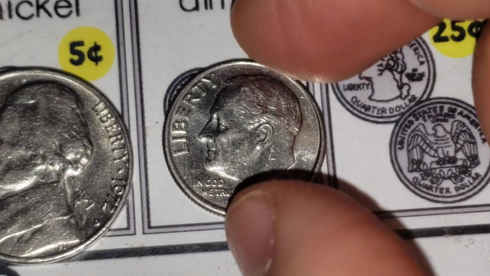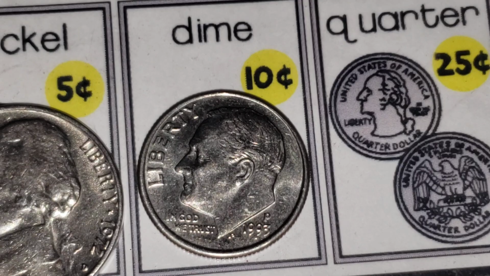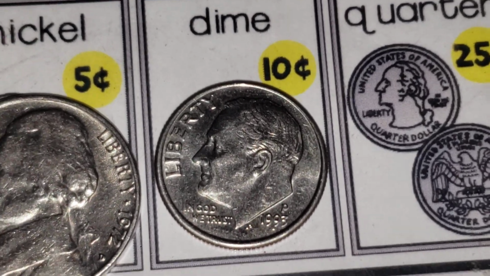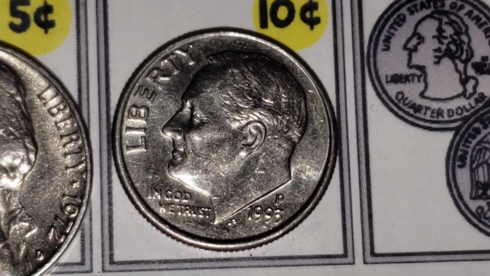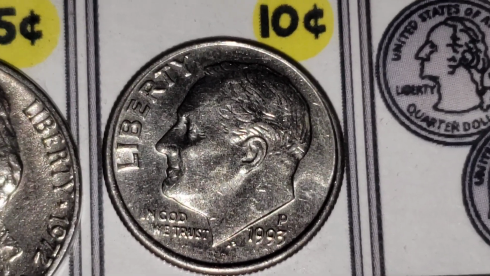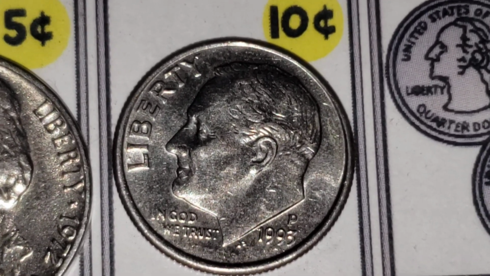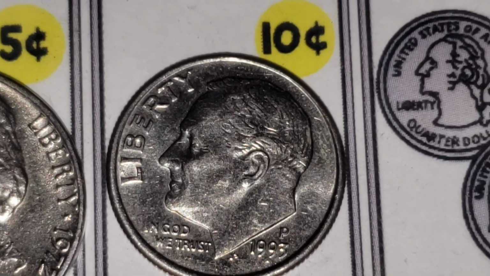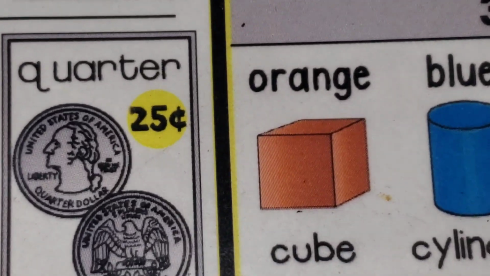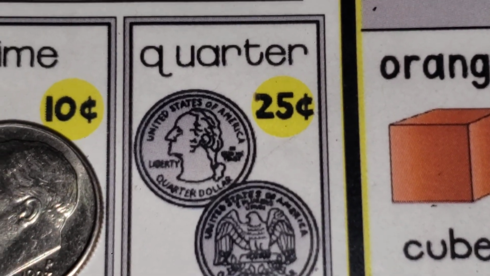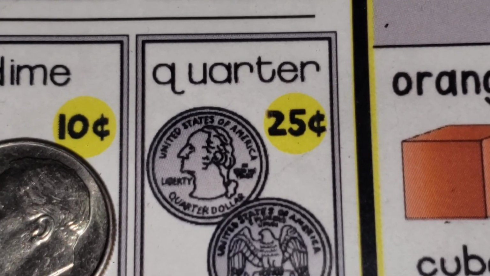So this is a dime, and it's 10 cents. When counting with dimes, you're going to count by tens. Count with me. 10, 20, 30, 40, 50, 60, 70, 80, 90, 100. Or $1. Next, you have a quarter. A quarter equals 25 cents. It's worth 25 cents.